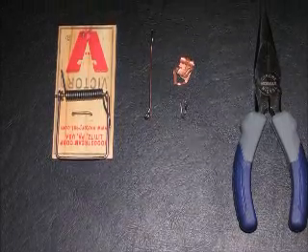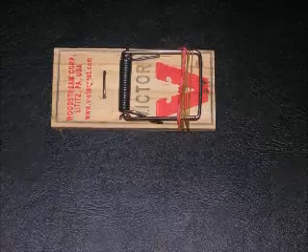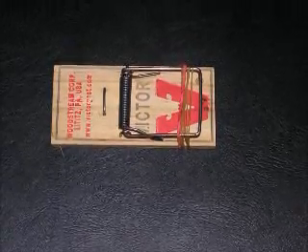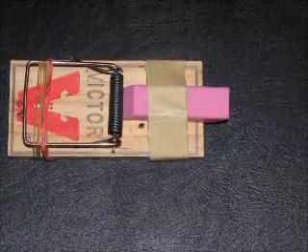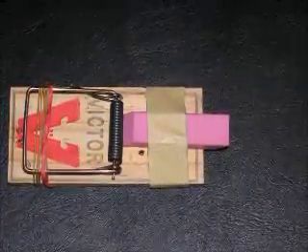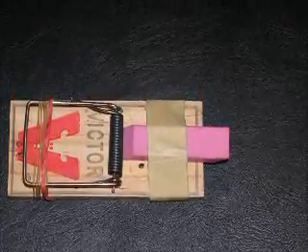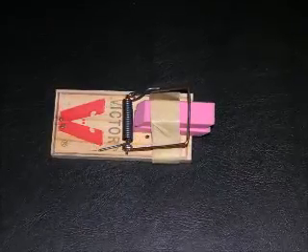Step 1. With the plier, remove all the parts except the spring with the hammer. Step 2. Attach rubber bands to the end of the hammer, keeping it in place. Step 3. Attach an eraser on the blank side close to the spring. Use duct tape. Step 4. Attach another eraser on top of the other one, still using duct tape.